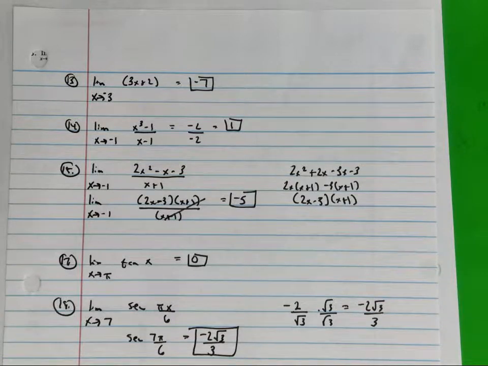I factor it using busting up. Take those two, put it back in the formula. I can cross out the x plus 1. Now try direct substitution again. 2 times negative 1 is negative 2, minus 3 gives me negative 5. I'm good with that. Are there any questions on 13, 14, or 15?